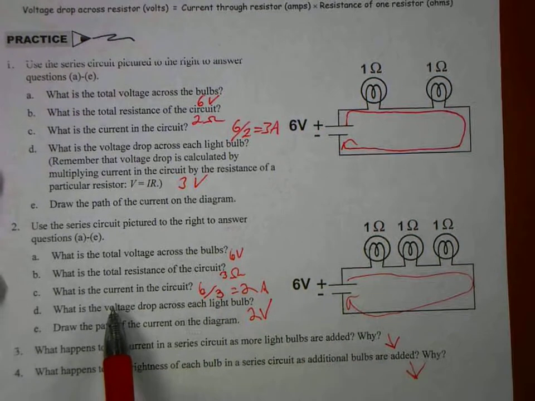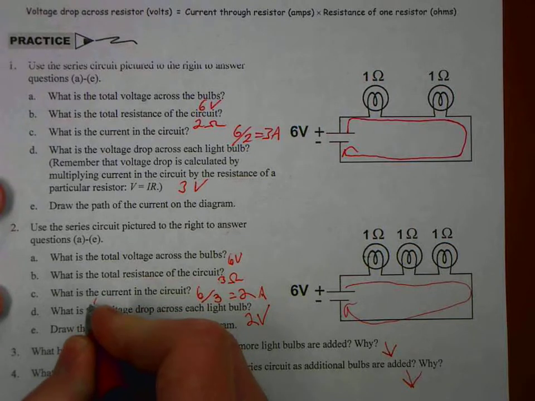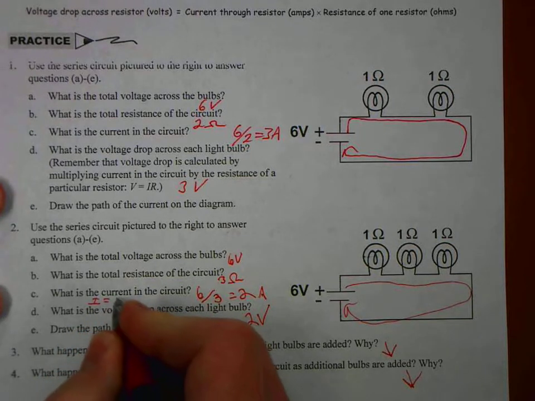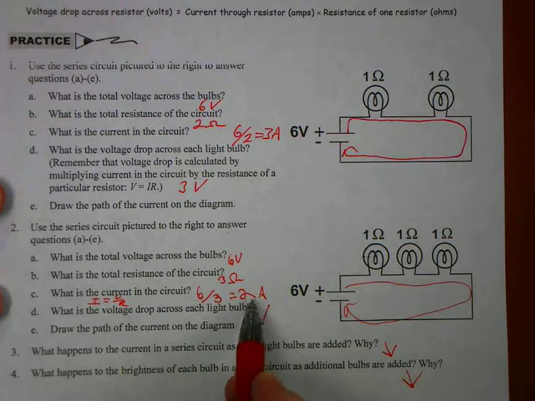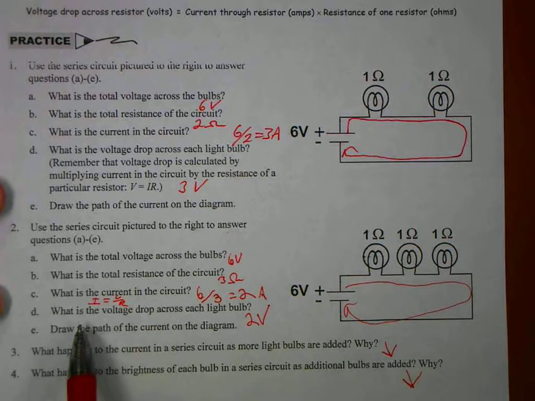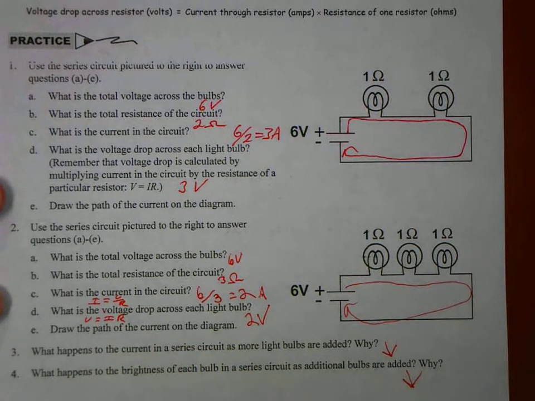We know that the current in the circuit is calculated with Ohm's law, and it is voltage divided by resistance. We get our 2 amps. 6 divided by 3, we get our 2 amps. The voltage drop across each light bulb, we know that voltage is going to be equal to current times resistance.